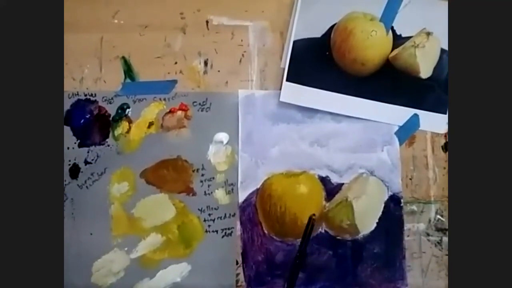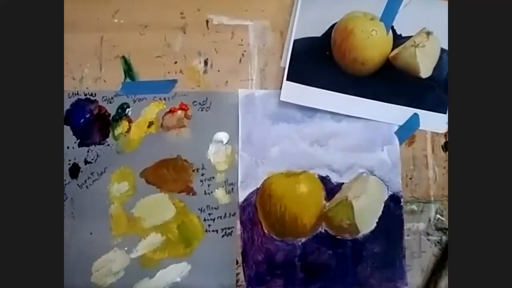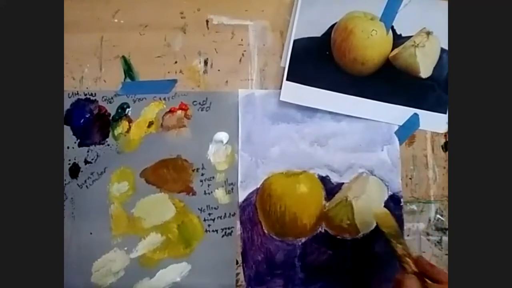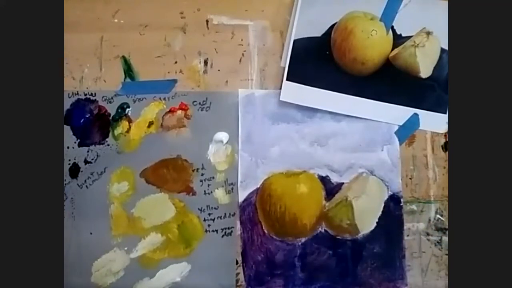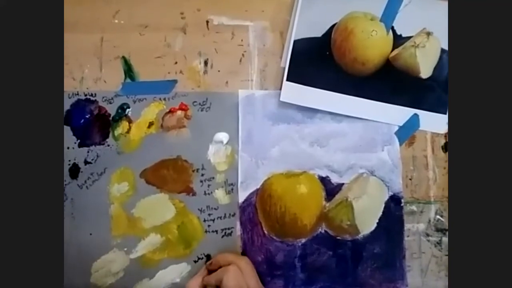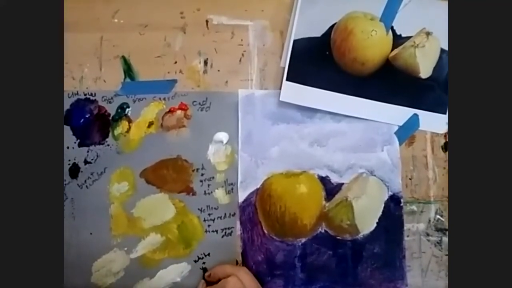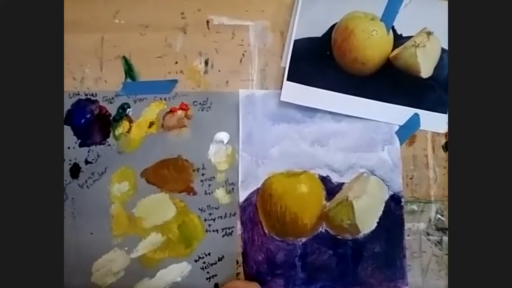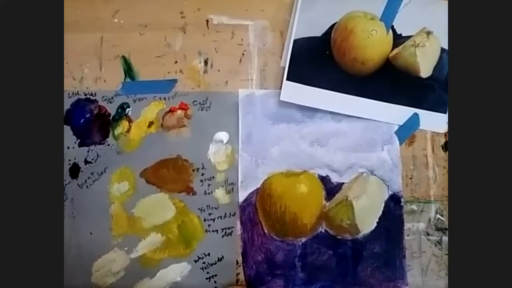If you want to, you can get into all the detail of this, or you don't need to. So here, let me write down this color combination. This is white plus yellow plus green plus red.